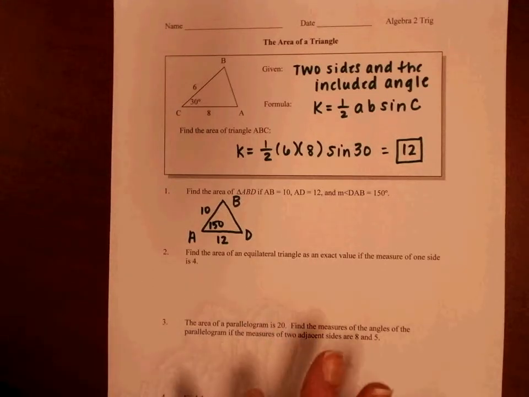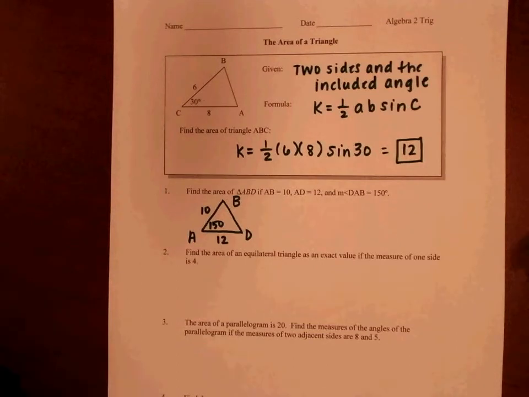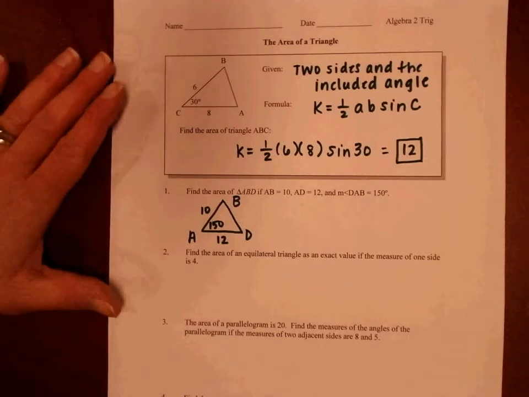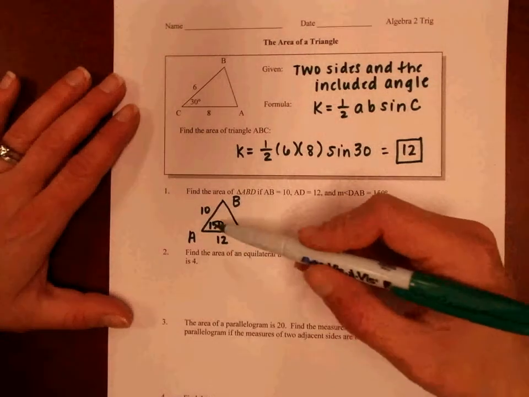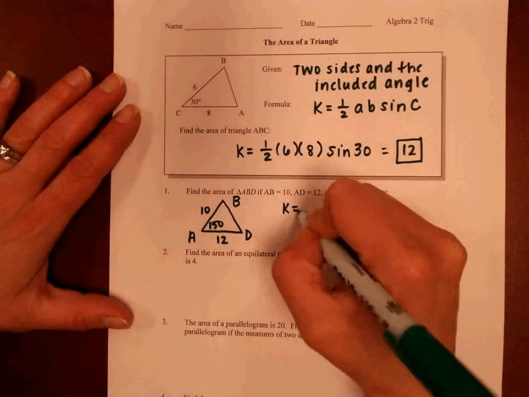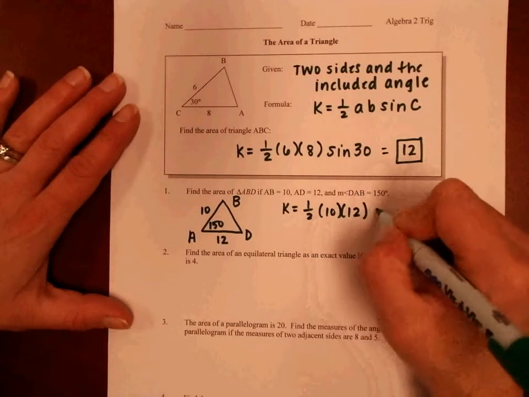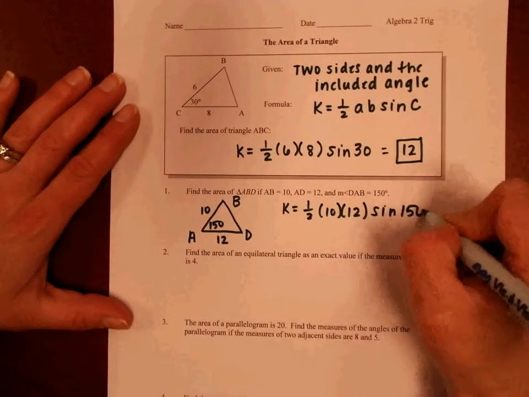Now notice that it's not drawn to scale. You could draw a much better diagram. I get into the habit sometimes, and it's not always a great habit, of just drawing a triangle that looks like it's equilateral and then filling in the missing pieces, and then hopefully knowing what to do after that. But this is still two sides and the angle in between, so the area equals 1/2, 10 times 12, and then it's the sine of 150.